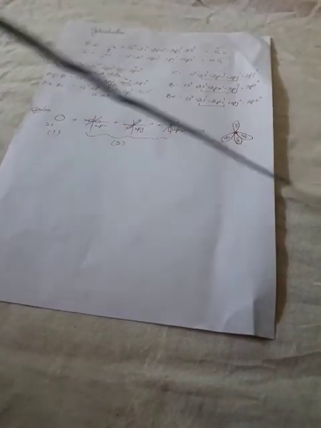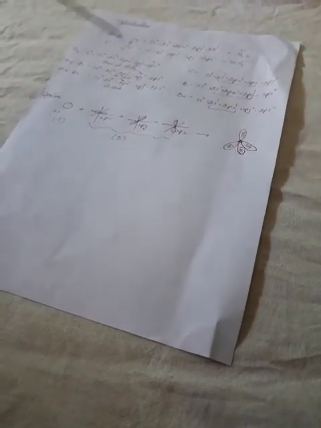Now, as far as the conditions which are essential for hybridization, number one, atomic orbitals belonging to the same atom take part in hybridization. That means the hybridization does not take place between the orbitals of different atoms. Number two, the hybridizing orbitals must be of comparable energies. There should be a slight difference in their energies.